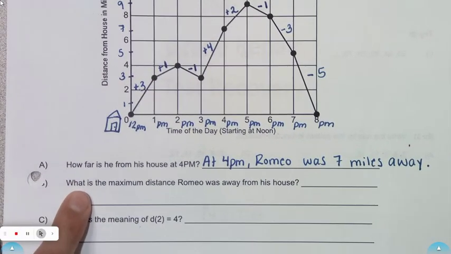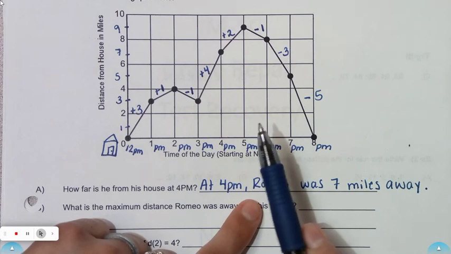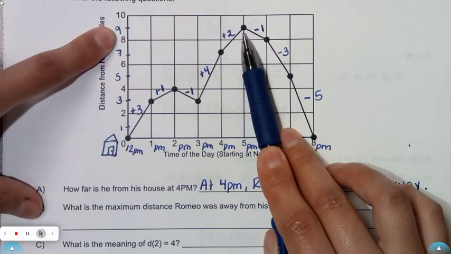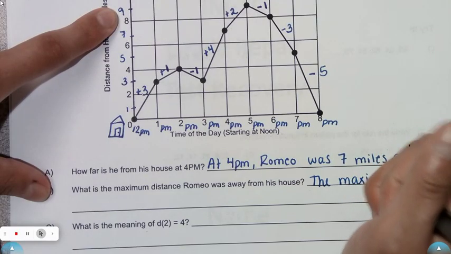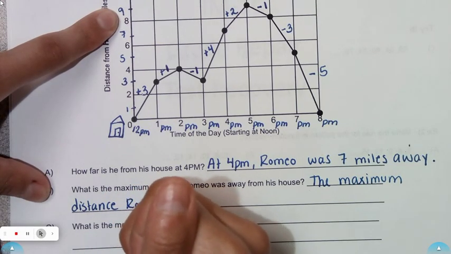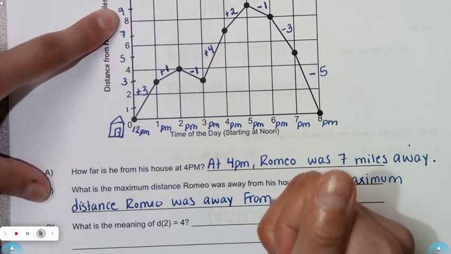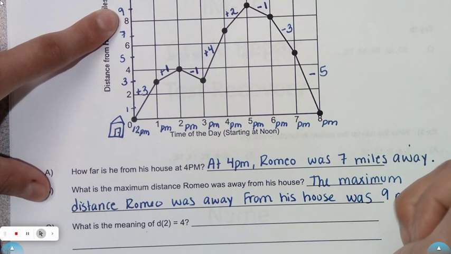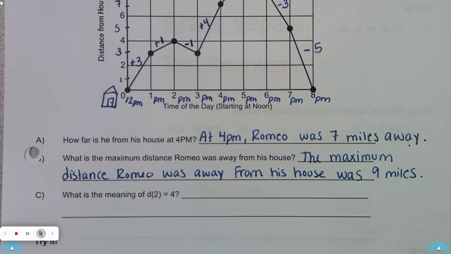B, what is the maximum distance Romeo was away from his house? So look for the maximum, look for the highest point. My highest point is right here. That was 9 miles. So the maximum distance Romeo was away from his house was 9 miles. And we want full sentences, right? On the test, you will be expected to write full sentences.